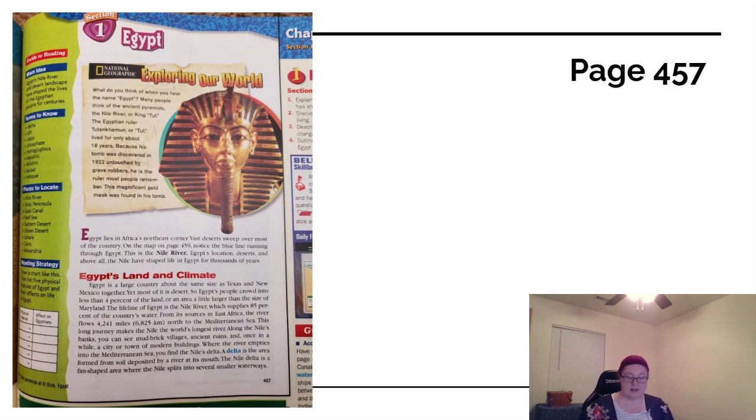Along the Nile's banks, you can see mud brick villages, ancient ruins, and, once in a while, a city or town of modern buildings. Where the river empties into the Mediterranean Sea, you find the Nile's delta. A delta is the area formed from soil deposited by a river at its mouth. The Nile Delta is a fan-shaped area where the Nile splits into several smaller waterways.